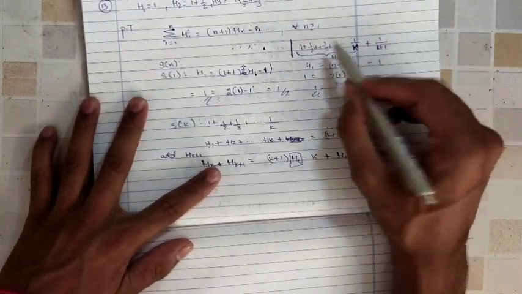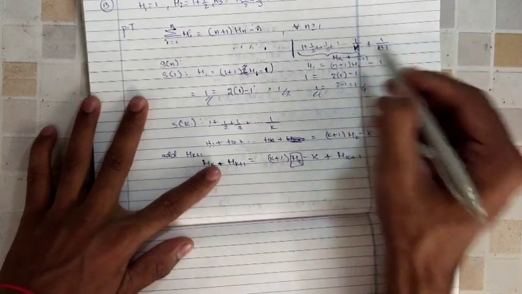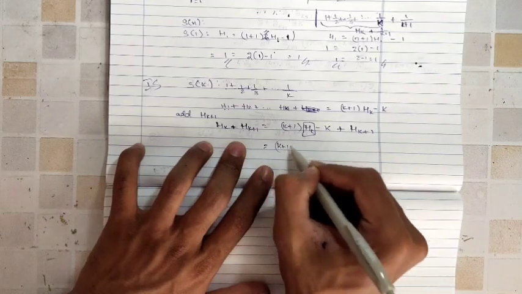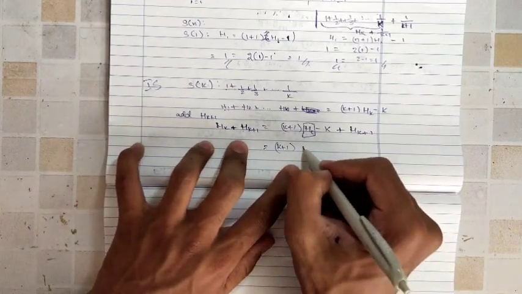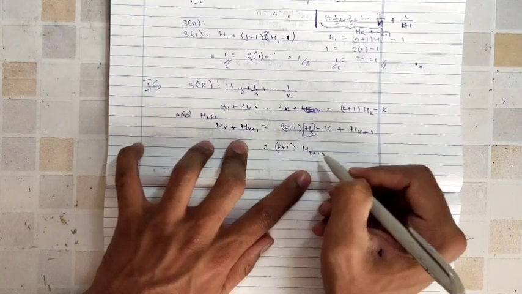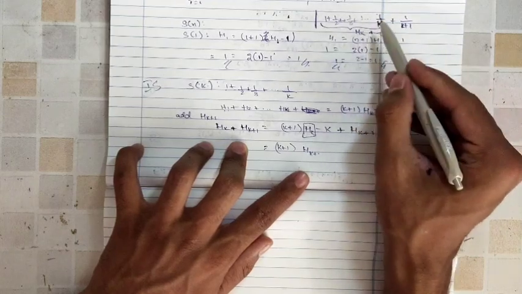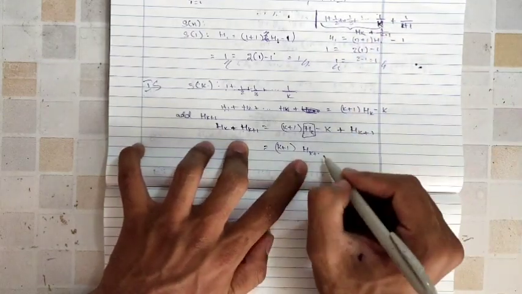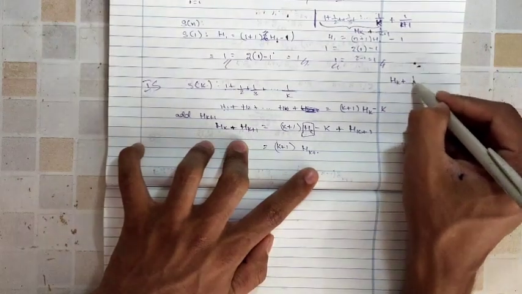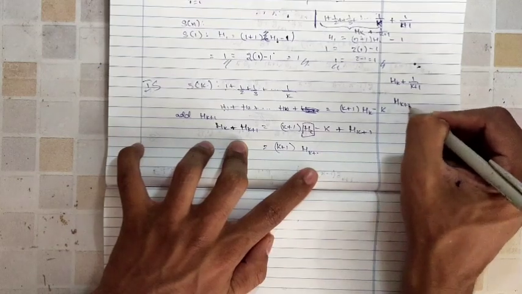That's what they are doing in the textbook: k plus 1 into h of k, and again plus 1 by k plus 1 you are taking. It is nothing but h of k plus 1.